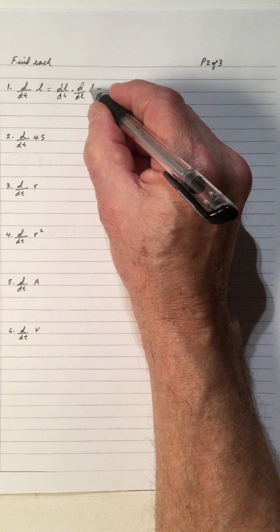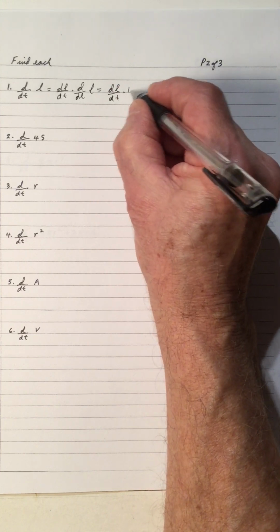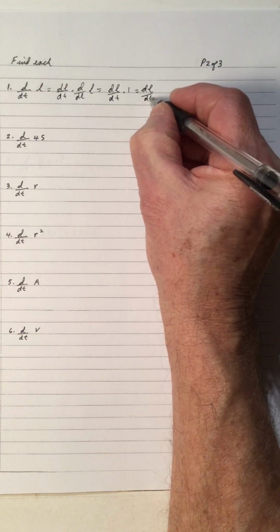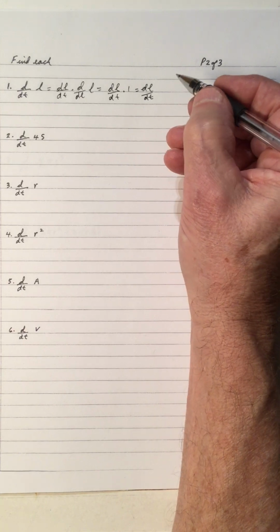The derivative of L in terms of L is 1, so that becomes dL/dt. I'm going to show you this 3 times, and then I'm going to take a shortcut.